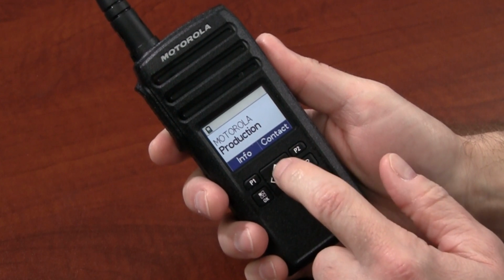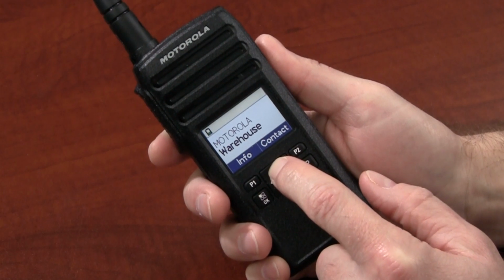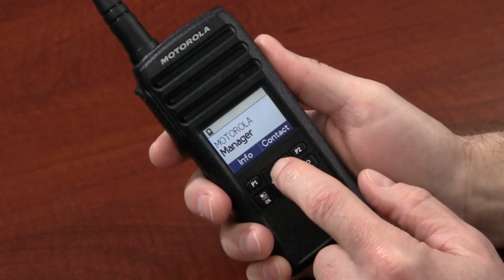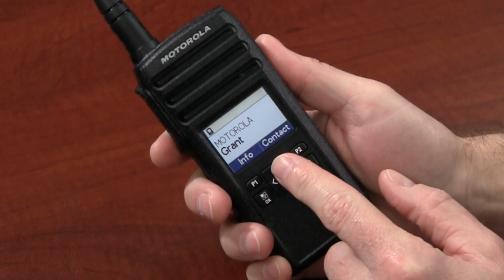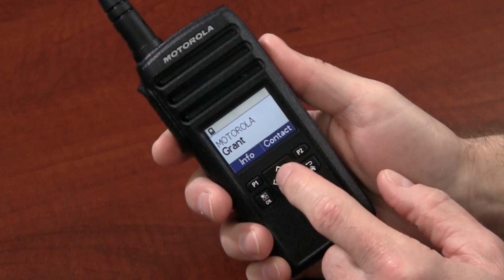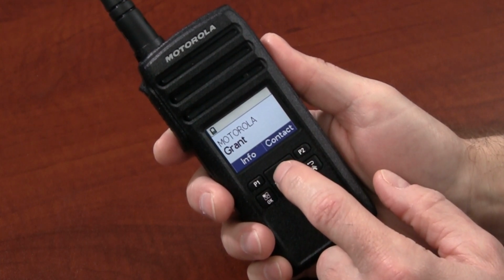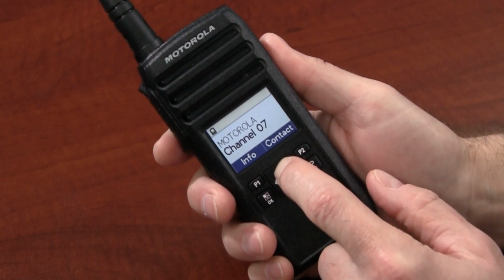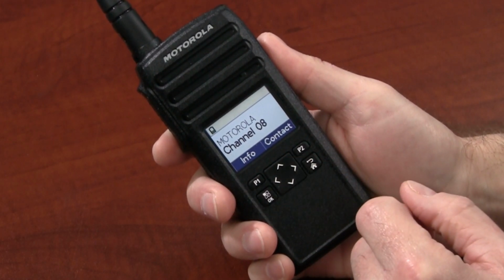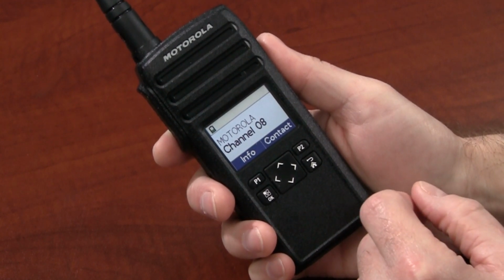And you can see if we use the arrow key here, we can scroll up and see channel 2 is warehouse, channel 3 is manager, channel 4 is Grant, which we made a direct contact. And we left the other channels 5 through 18 in as default. So if we keep scrolling, you'll see 5, 6, 7, 8, and on up. So we still have those default channels here.